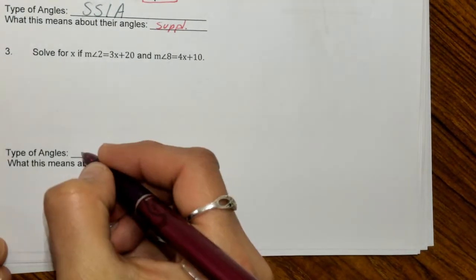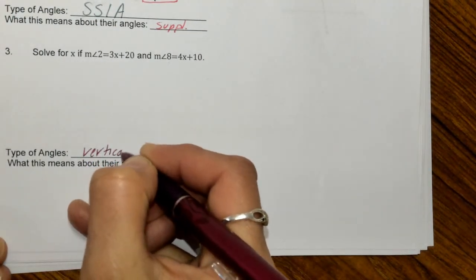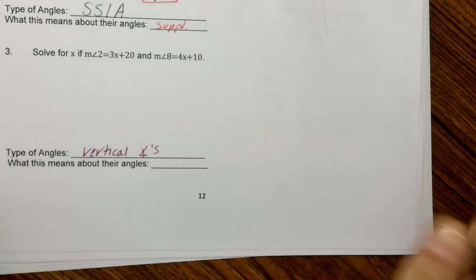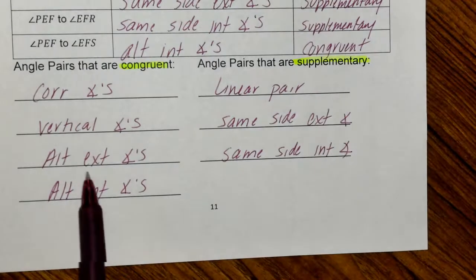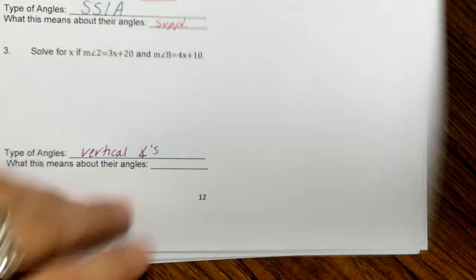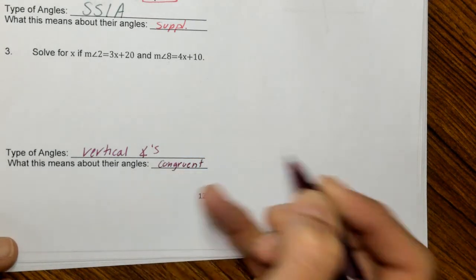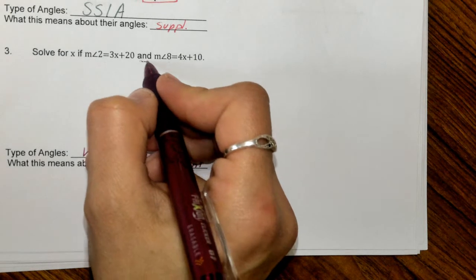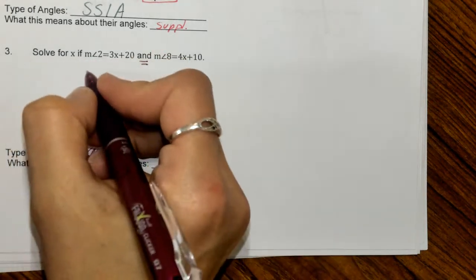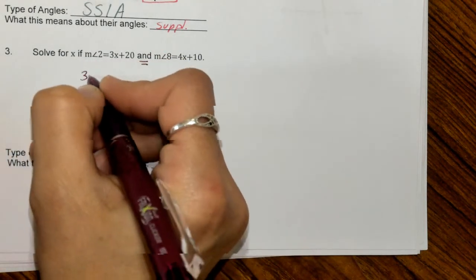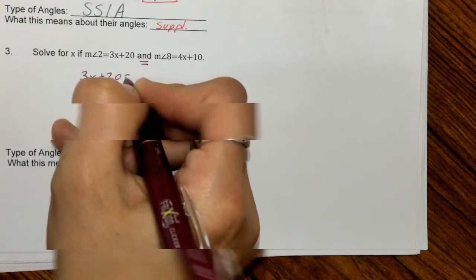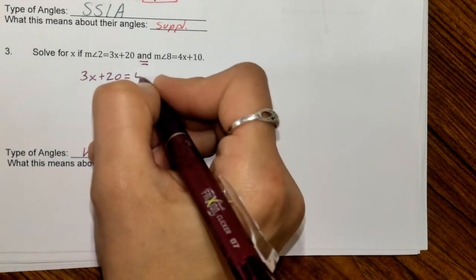So here we have vertical. And as we learned on the other page, your vertical angles are congruent. And when two angles are congruent, their measurements are equal. So we're going to set these equal to each other. So we have 3x plus 20 equals 4x plus 10.